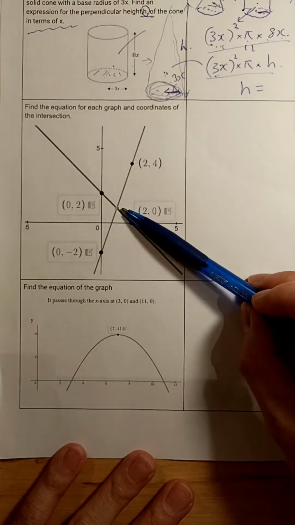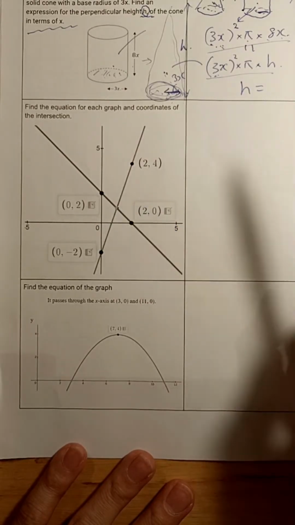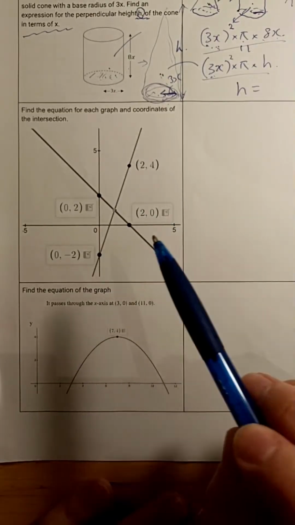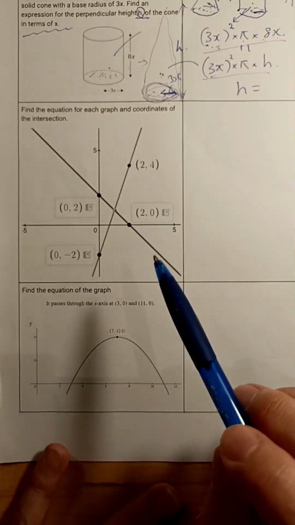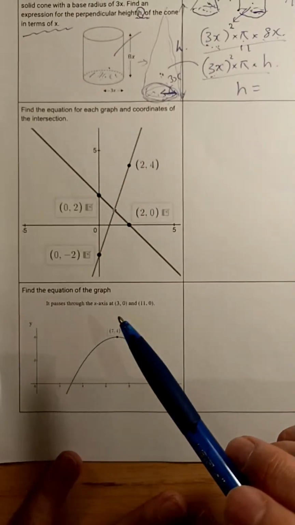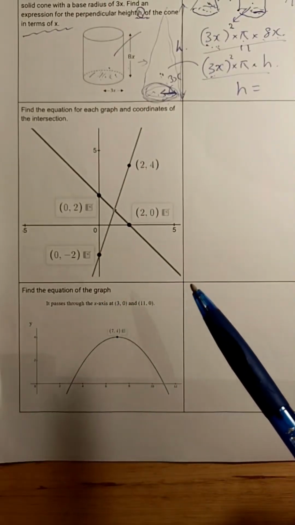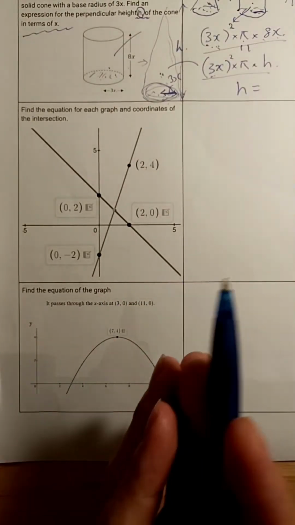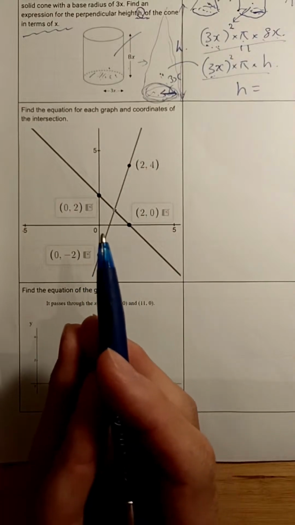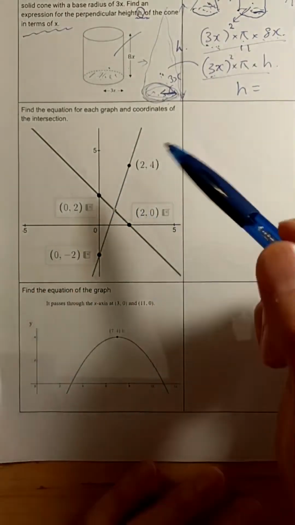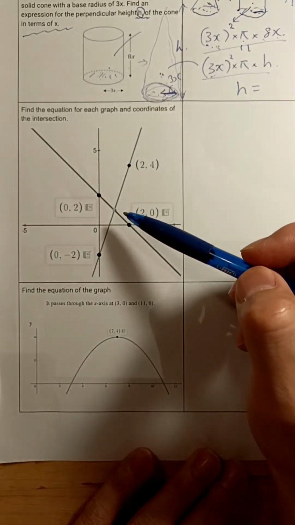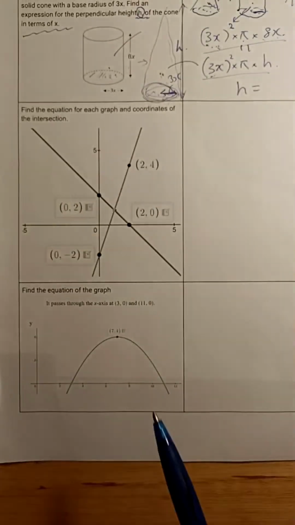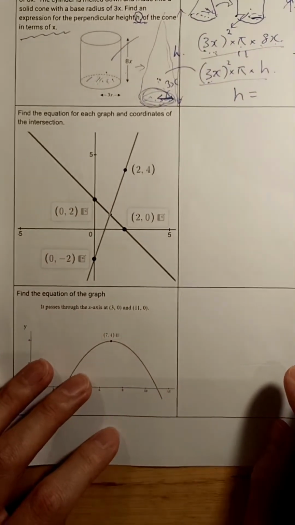Okay, simultaneous equation. This is a key word. You need to use this knowledge when you become year 12 or year 13 or even in uni. You need to understand the intersection. When you are finding the coordinates of intersection, you need to do simultaneous equations. Okay.